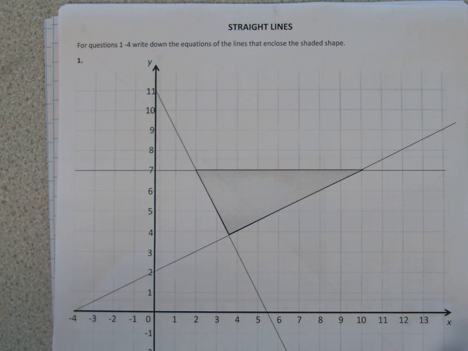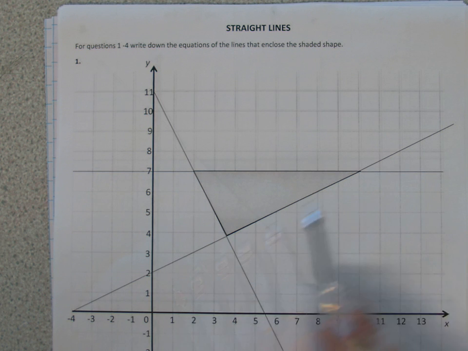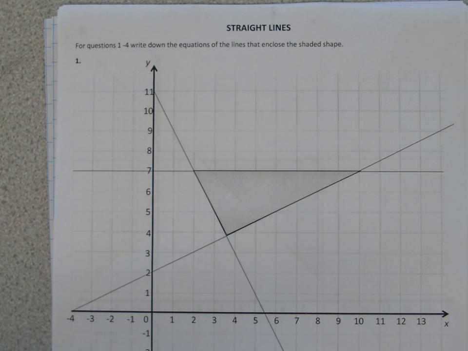So question one, I'm going to go over. It says write down the equations of the lines that enclose the shaded shape. Here's the shaded shape, the triangle. We want the equations of the lines. We've got one line here, and one line here that enclose this shaded area.